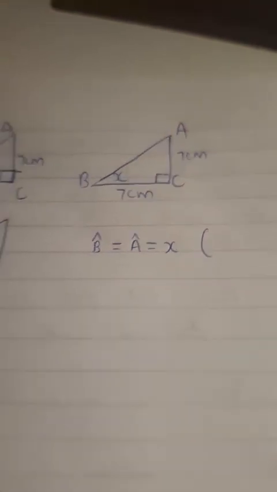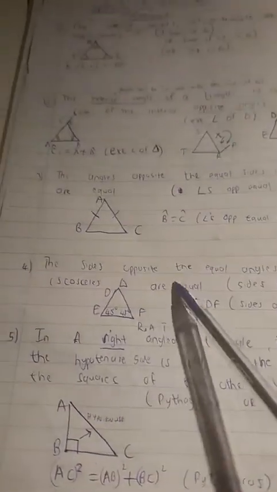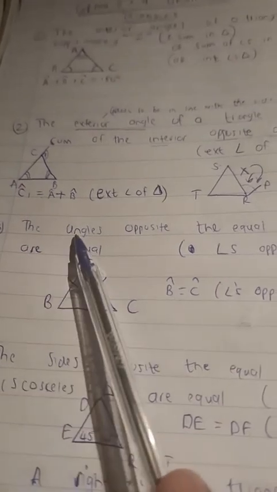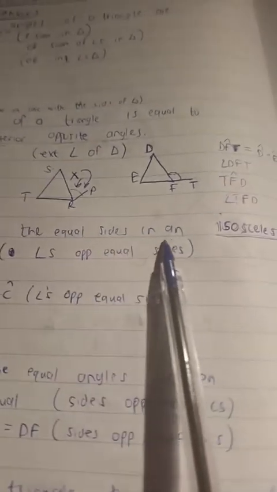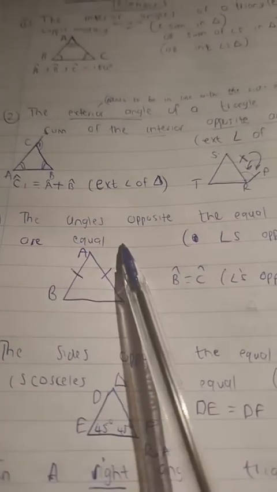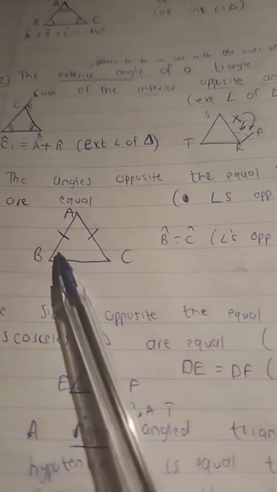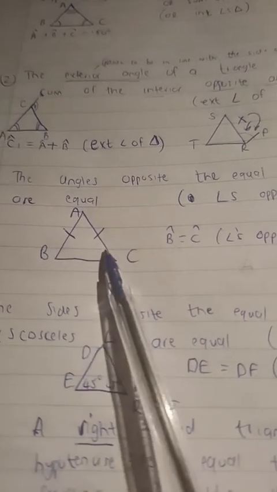Okay. So we go back to our statements, guys, right? If you remember our statements, we said the angles opposite the equal sides in an isosceles triangle are equal. So if these two sides are equal, what can we conclude about the angles that are opposite these two sides?